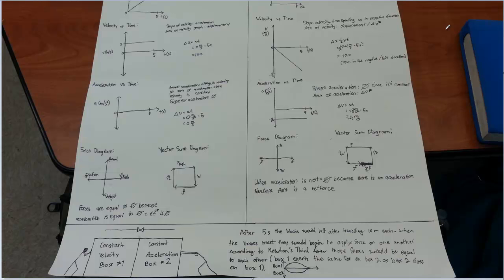So when you put these vectors together for the vector sum diagram, you will get that rectangle there. And it'll be put tail to head for each one. And since it is constant velocity, there's going to be a zero net force. So the sum of all these forces is going to be equal to zero. Same thing if there's no acceleration. If there's no acceleration, there's no net force. No acceleration is constant velocity.